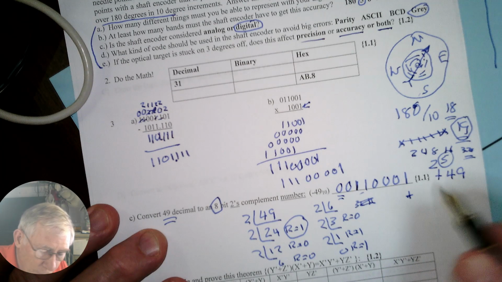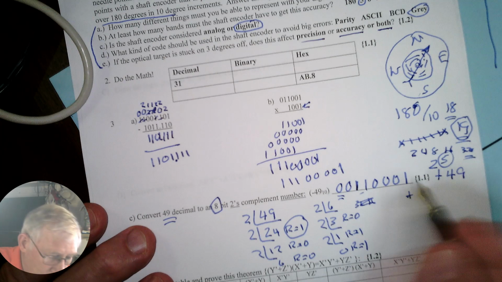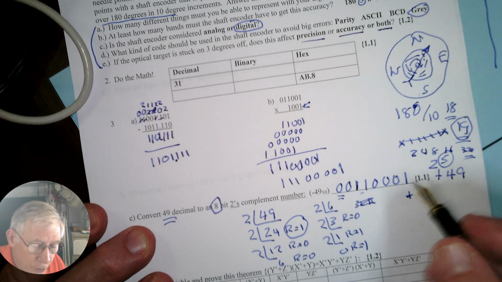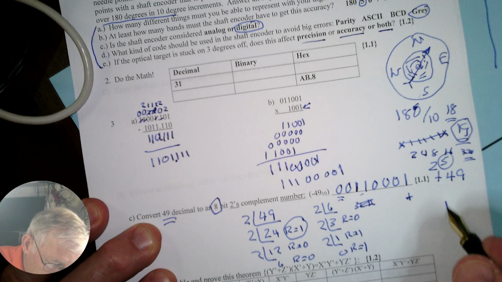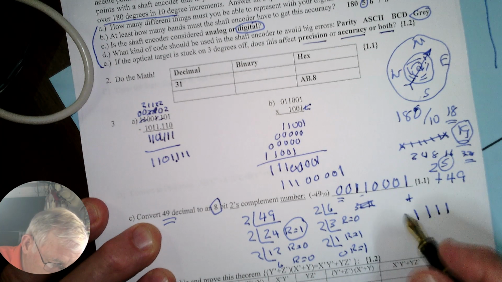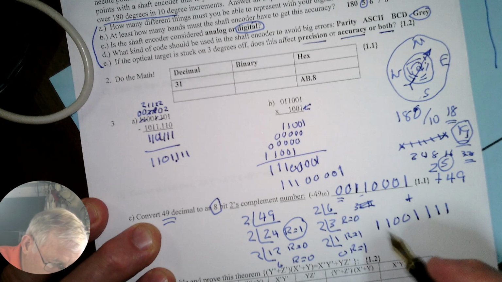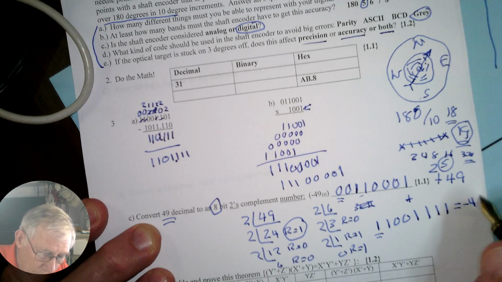We want to make it minus 49. We take the 2's complement, and the way we do that is we invert every bit and add 1. Or you copy bits till you get the first one, copy that, and flip every other bit. So in this case, we just write down the 1, and then we flip all these: 1, 1, 1, 0, 0, 1, 1. Now our higher order bit's a 1, which means it's negative, and this equals minus 49.